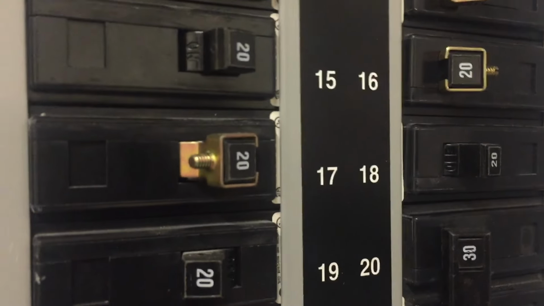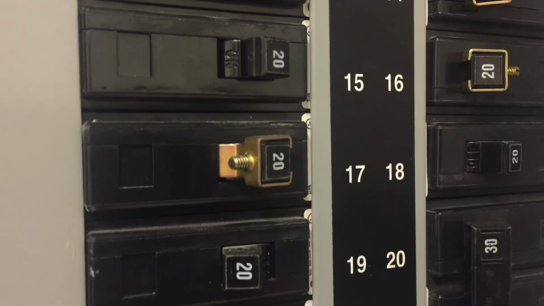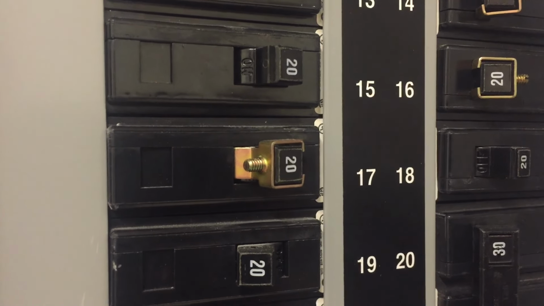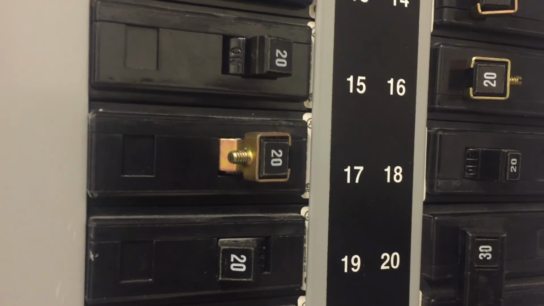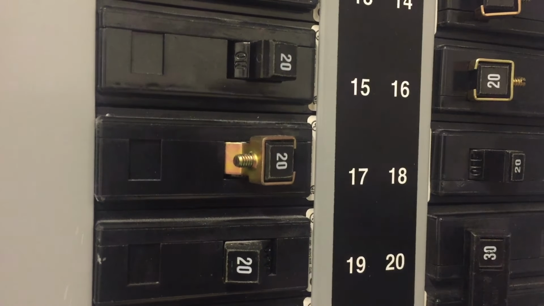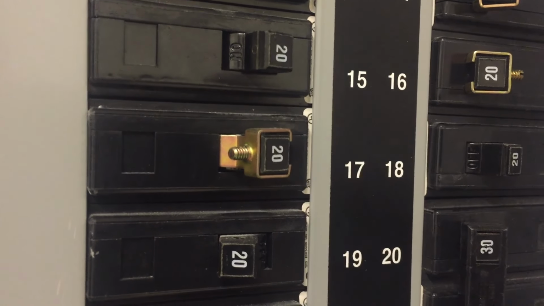In 240.24(A) requires circuit breakers and fuses to be readily accessible. And that means I have to be able to get to this circuit breaker, turn it on and off without needing any tools.